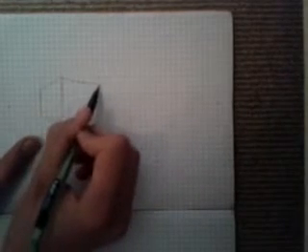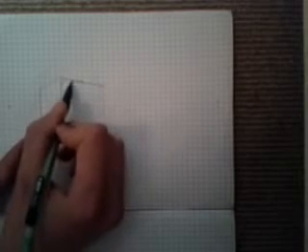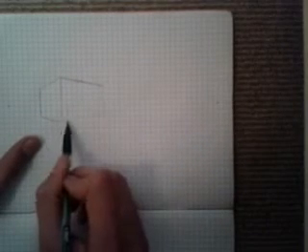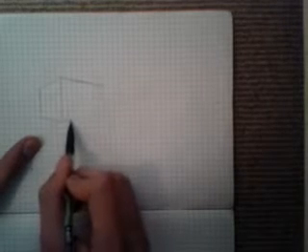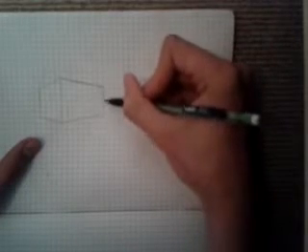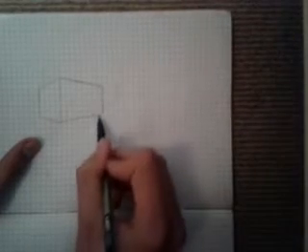So that's about, not the straightest line in the world, but that works. And then same with this. Toward that dot, and then join these up. Okay, now that's your basic perspective little rectangle house.